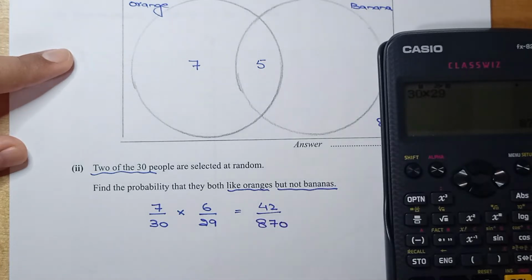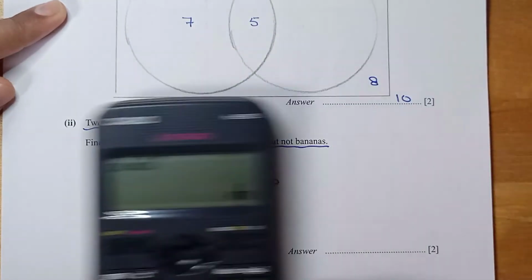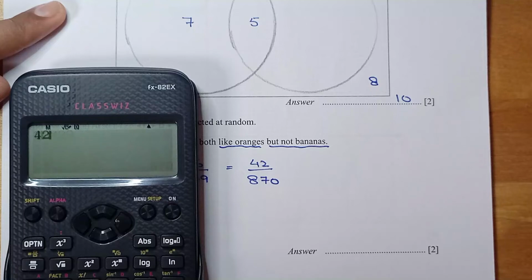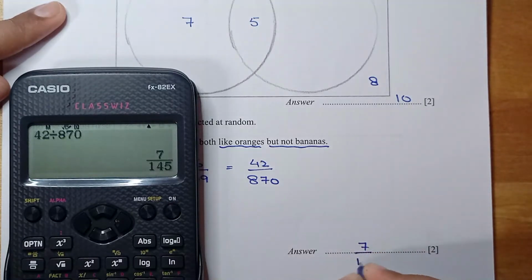Let me convert it into simplest form. We have 42 divided by 870, that is 7 over 145. This is the probability.